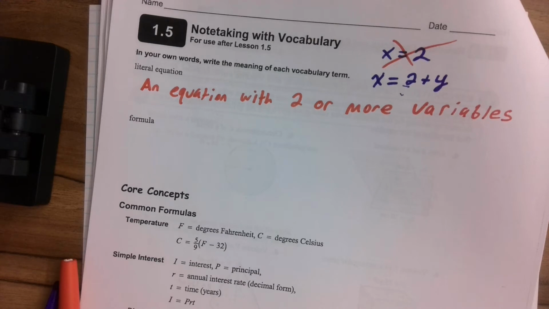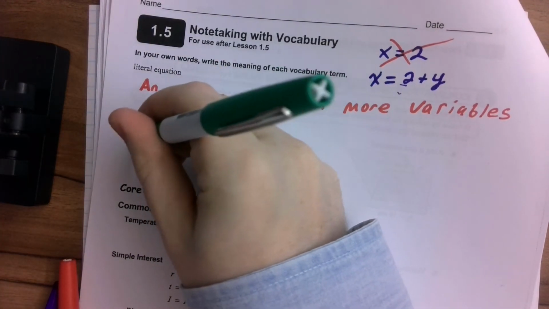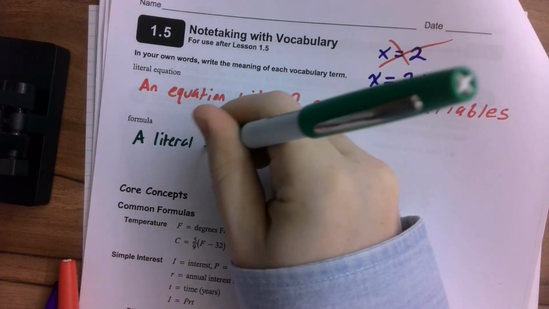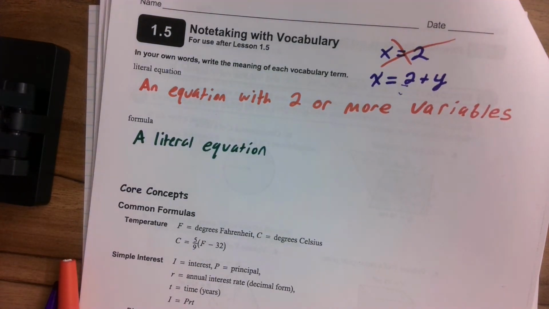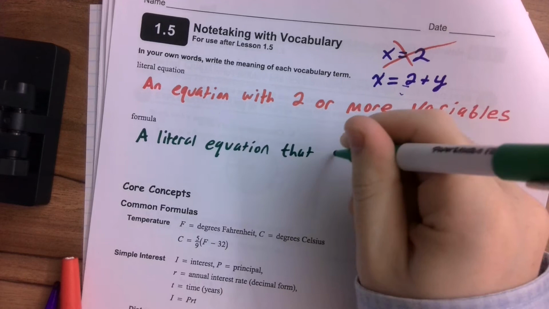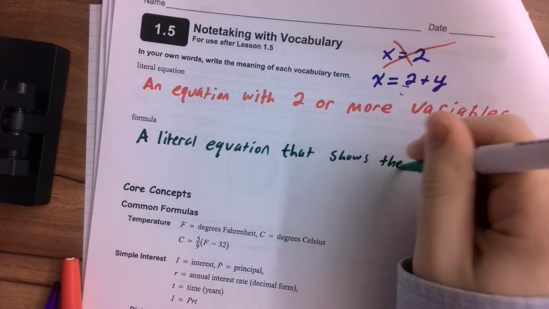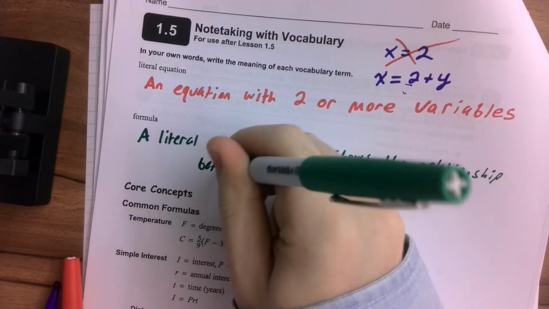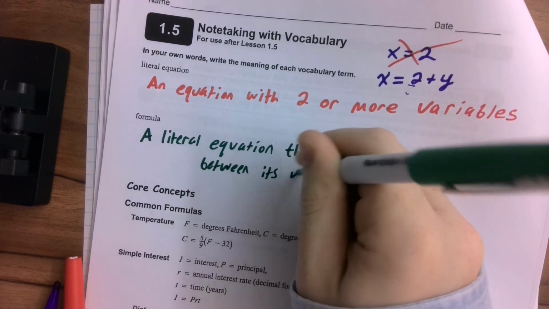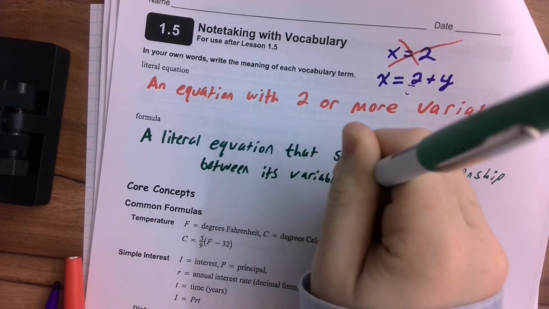The other bit of vocabulary that we are doing for this section is with the term formula. Now, the word formula means many different things in many different subjects. In math, a formula is a literal equation. So it's a type of literal equation that shows the relationship between its variables.